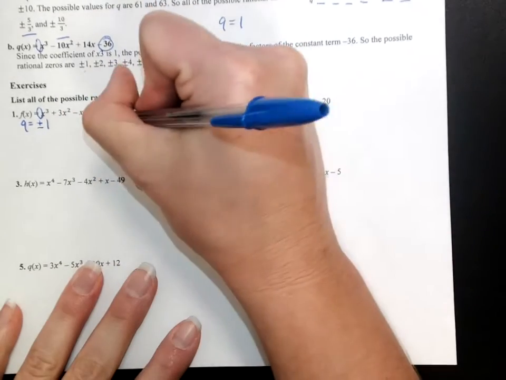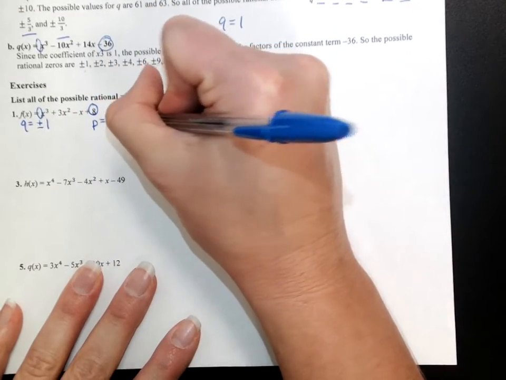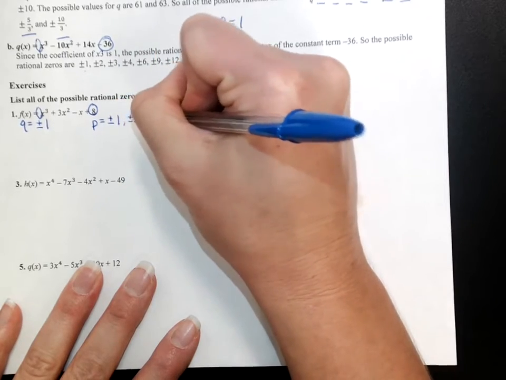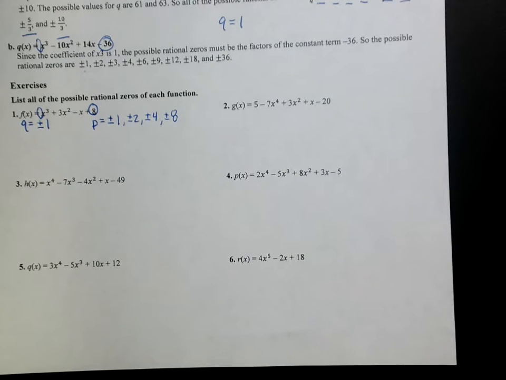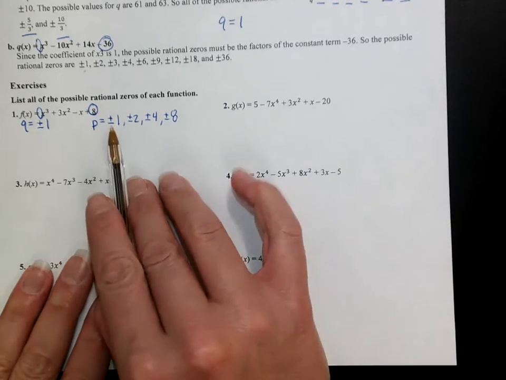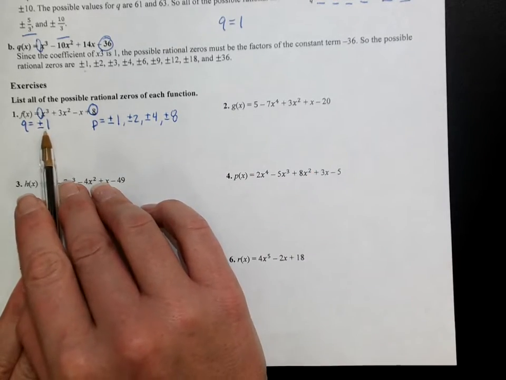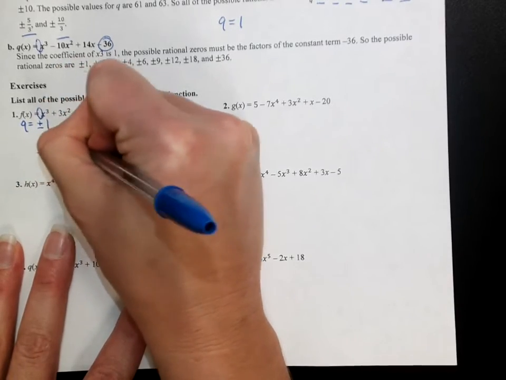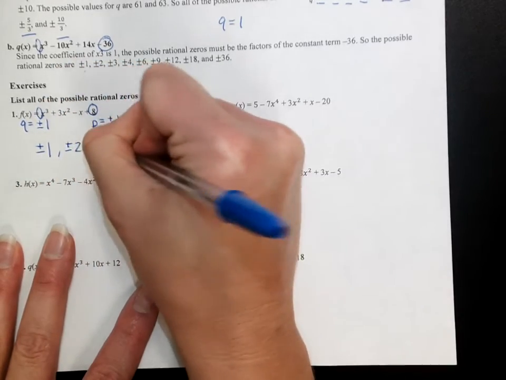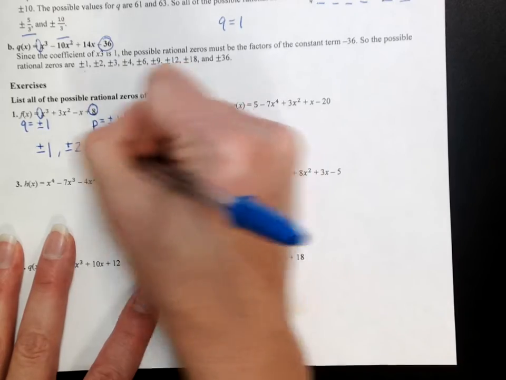That's plus or minus 1, plus or minus 2, plus or minus 4, plus or minus 8, all the possible numbers that will divide into 8. To find your actual rational zeros, you divide all of these numbers by this. If I divide all those by 1, I just get plus or minus 1, plus or minus 2, plus or minus 4, and plus or minus 8.